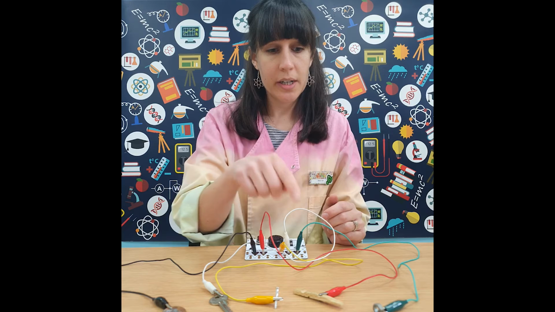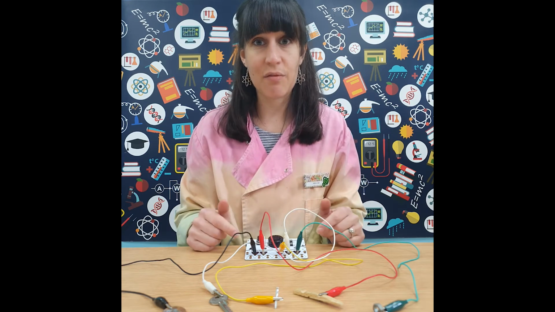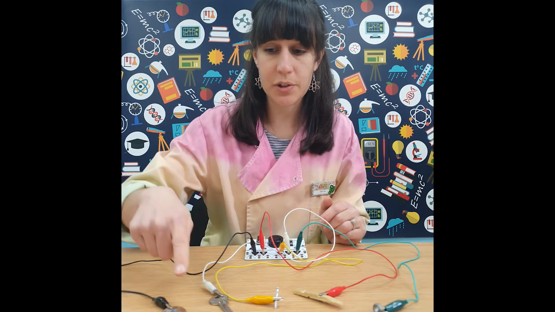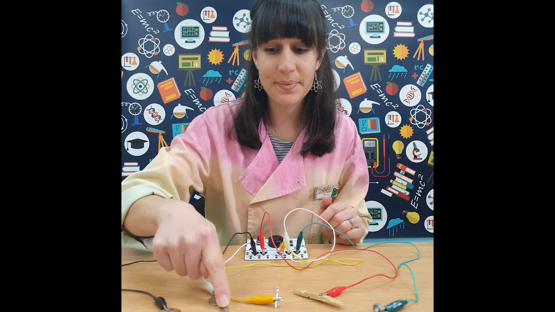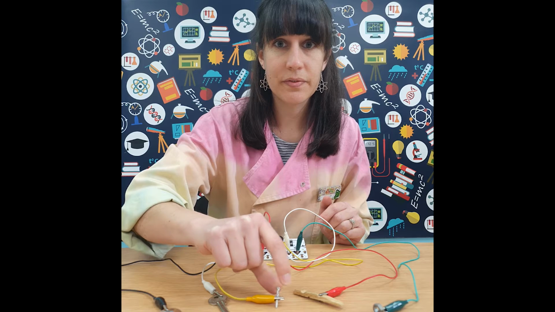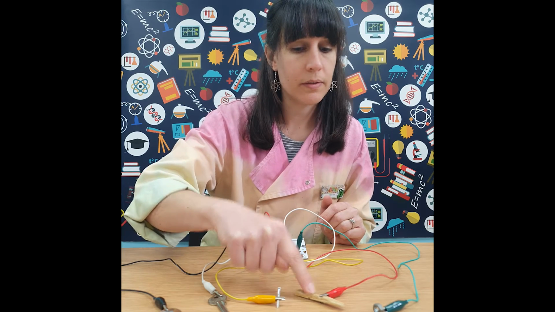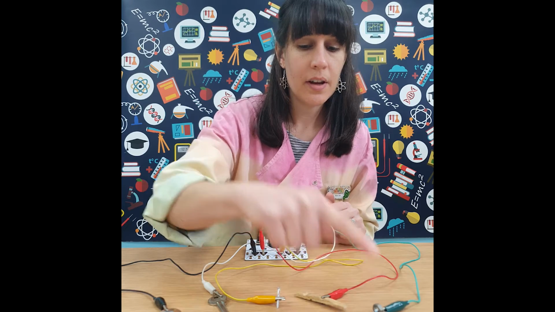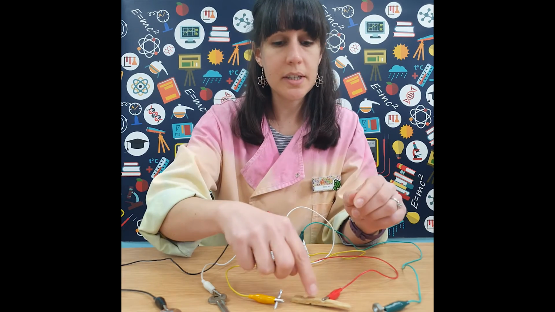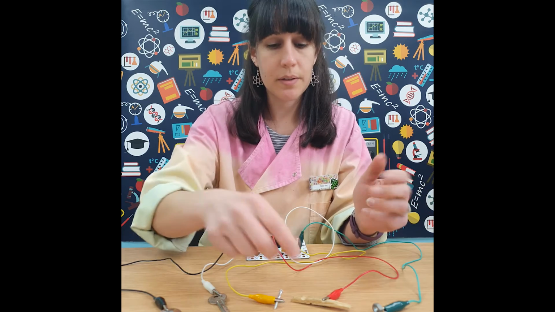And every time I touch one of these objects, if it makes a sound, then we know it's a good conductor. So let's try the penny, the key, the screw, the wood, ooh, and the nut. So the only one that doesn't conduct electricity is the wood.